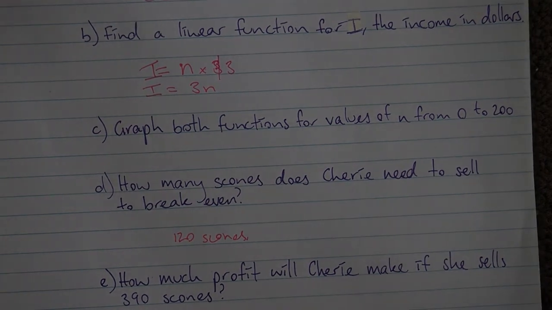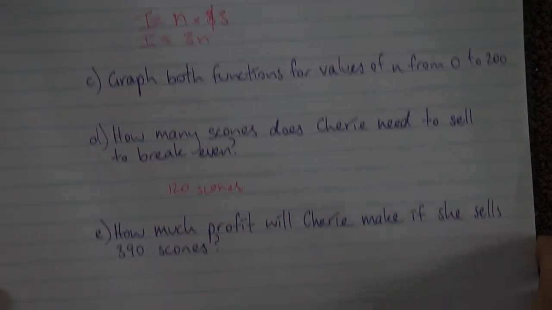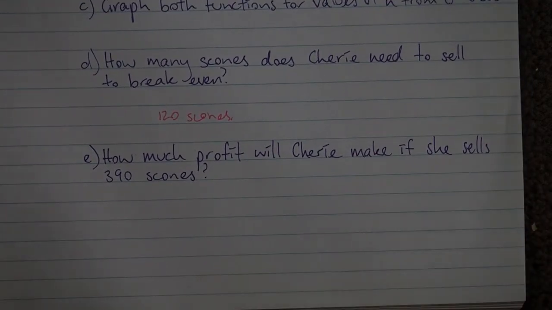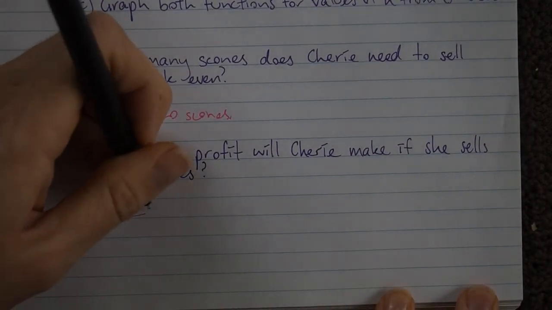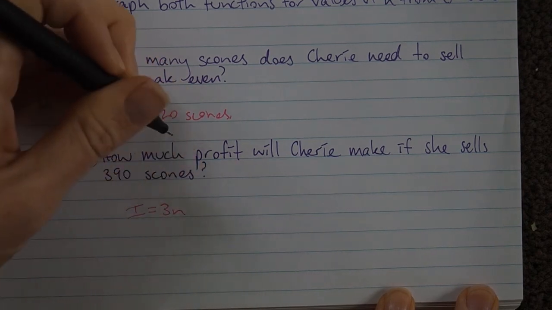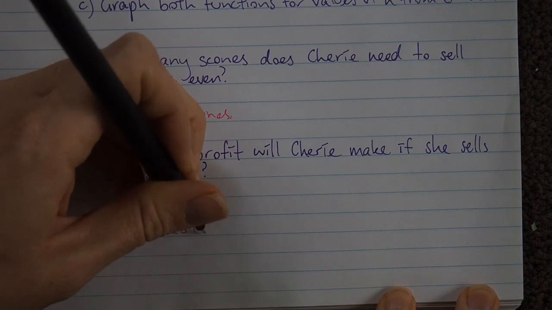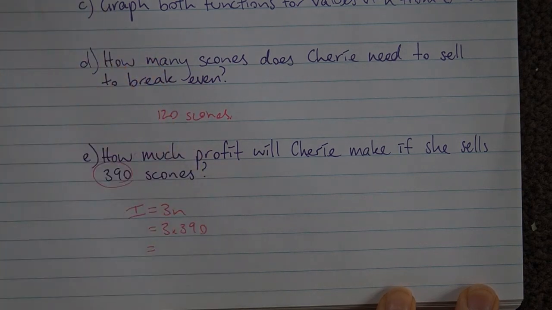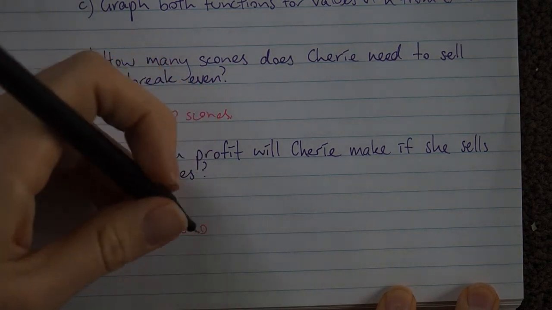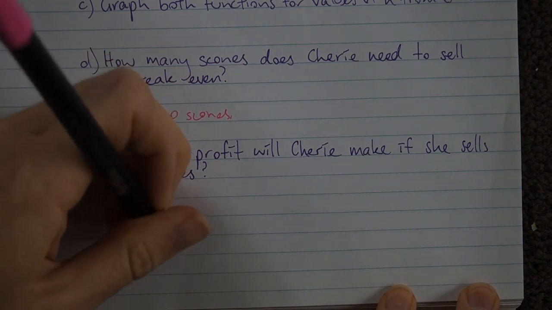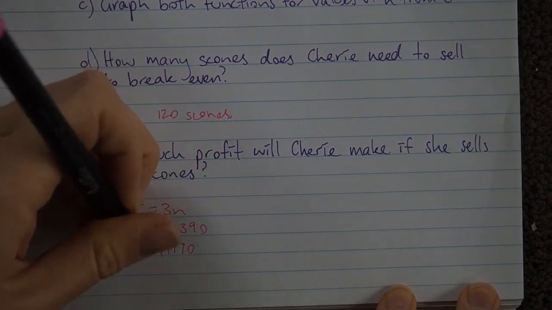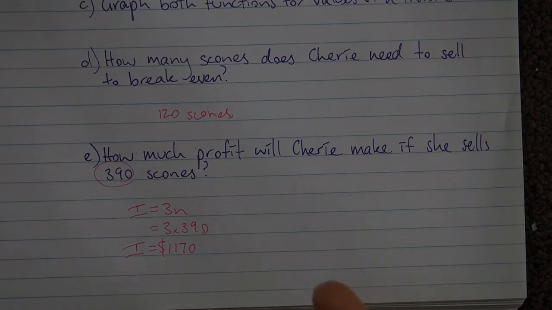So we use our income equation, which is income equals 3N. In this case, N equals 390. So 3 times 390 is going to be $1,170.